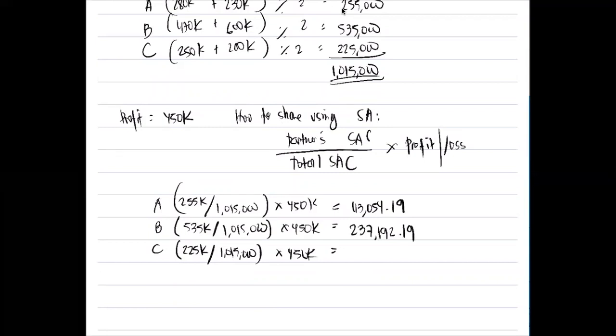Next, we have 225,000 divided by 1,015,000 times 450,000, we have 99,753.70.